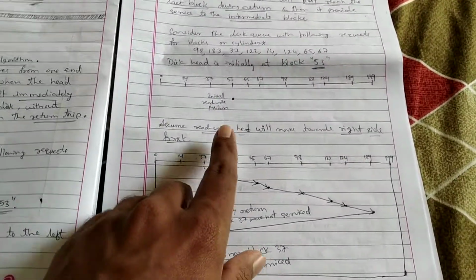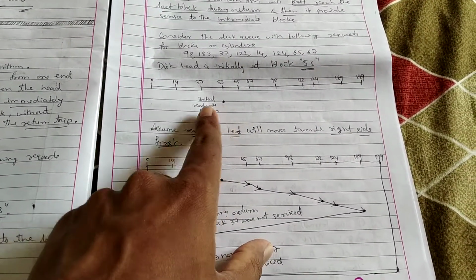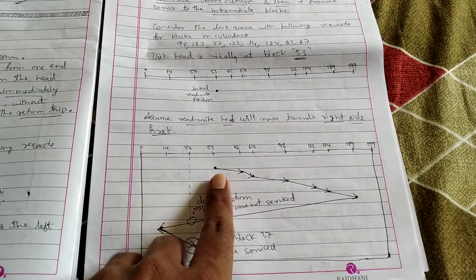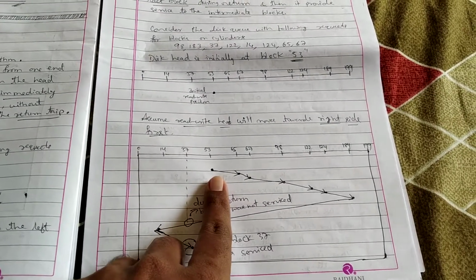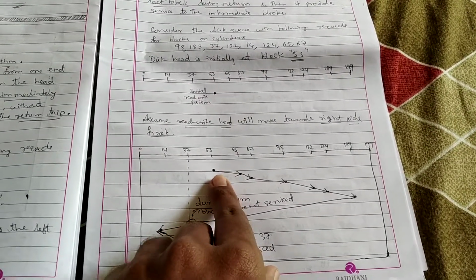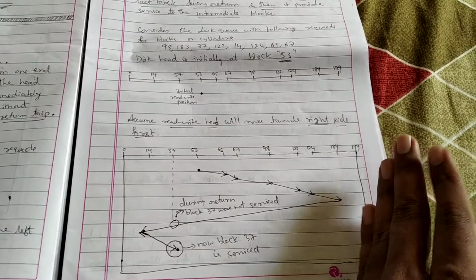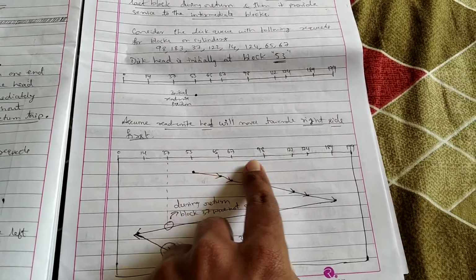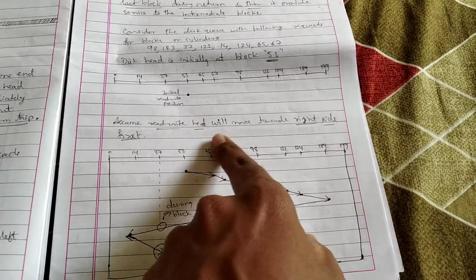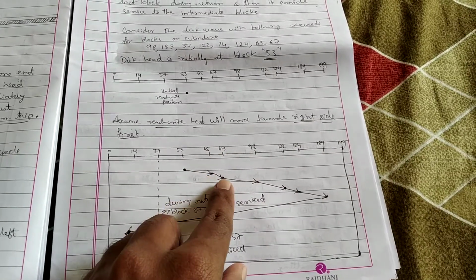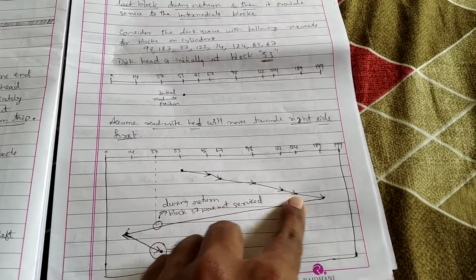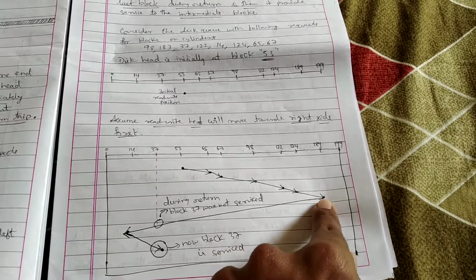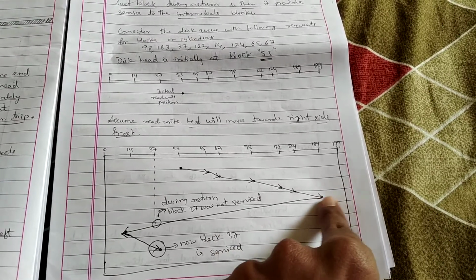This is the initial position of the read write block, and we will assume that our read write pointer will start to provide service towards the right side of the disk first. These are all the blocks which come on the right side. All these blocks are serviced by the read write pointer, but it will never reach the end of the disk.